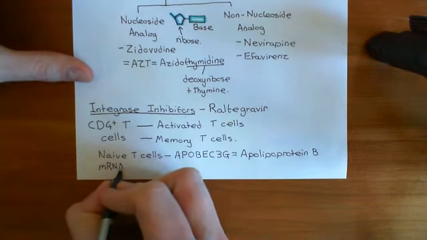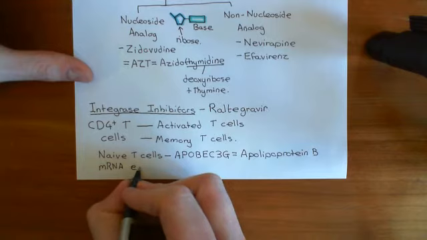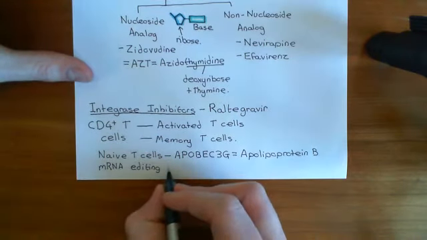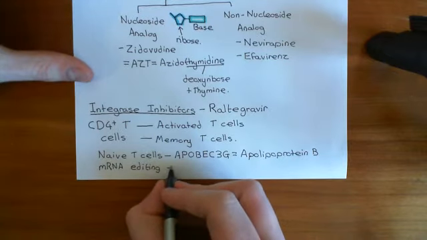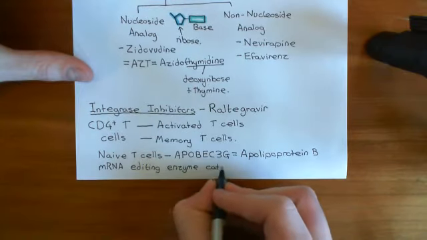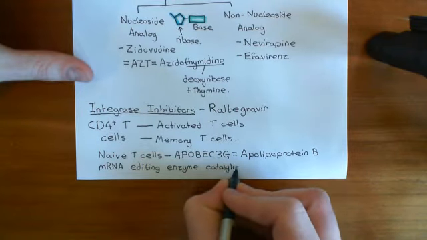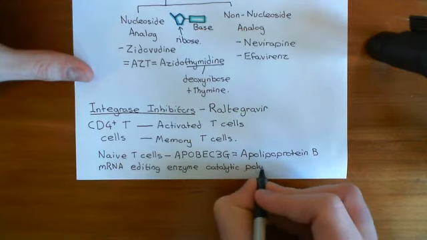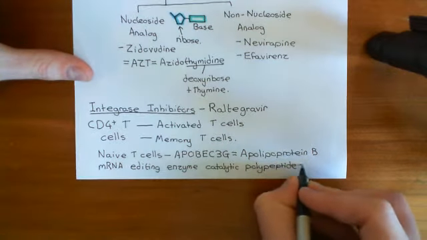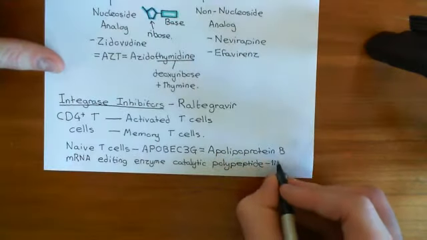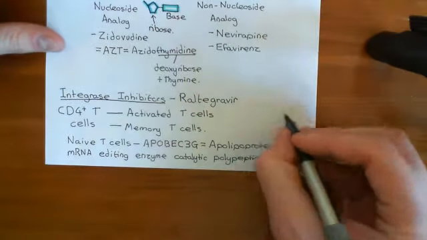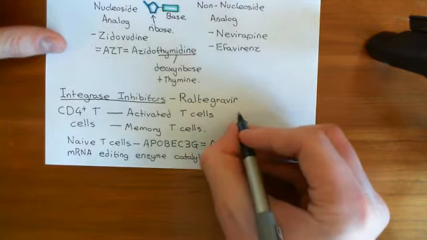So this is apolipoprotein B, mRNA editing enzyme catalytic polypeptide-like editing complex 3. Editing enzyme, catalytic polypeptide. They've just sort of thrown words together, really. Catalytic polypeptide, and then like editing complex 3. Am I not going to be able to fit it in there? Okay, so I'll go up here, like editing complex 3.